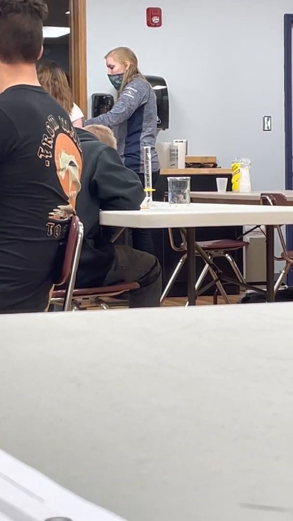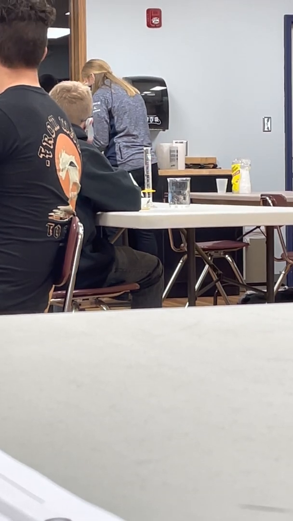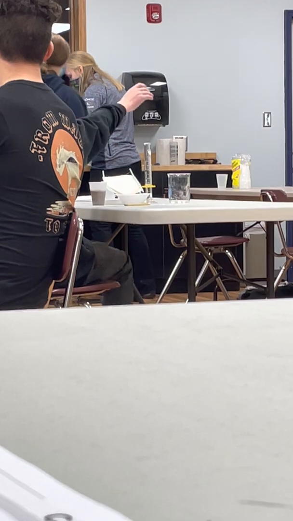Okay, as your groups start coming back with your sand, you're going to pat a light layer all the way up and down your slide. So you need a light layer all the way up and down your slide.